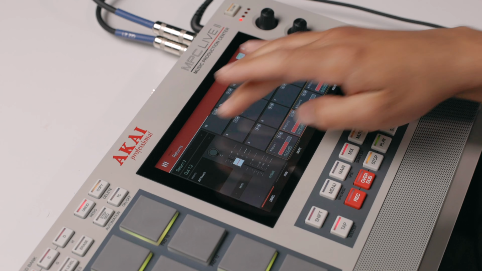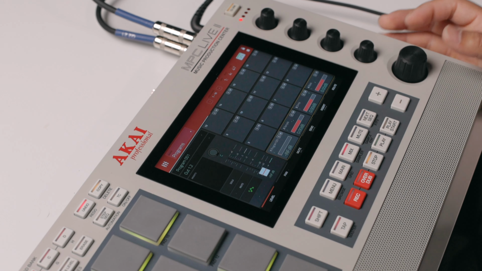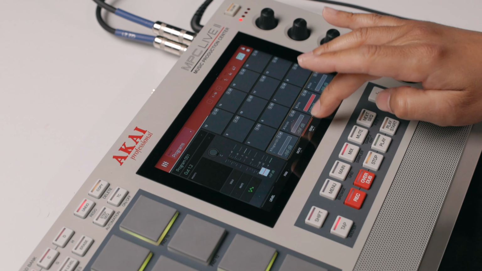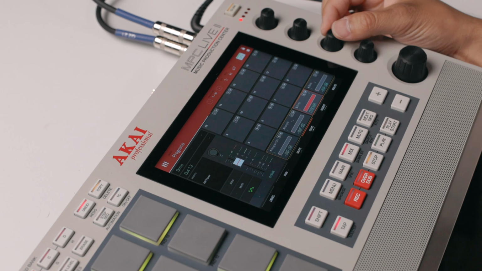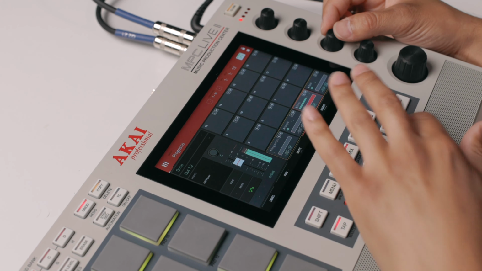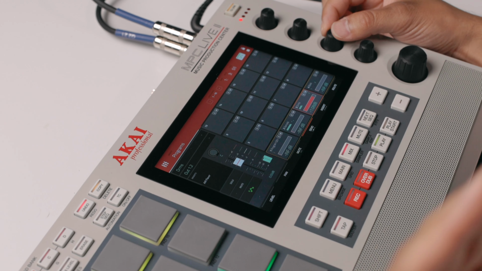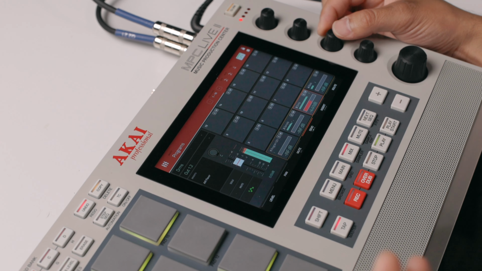So if I go back into my program view, I go to my sends 1, my sends 2, go into those drums, and I'm going to dial it back down so it's not fully sending. So I'm going to bring it back down. There you go.